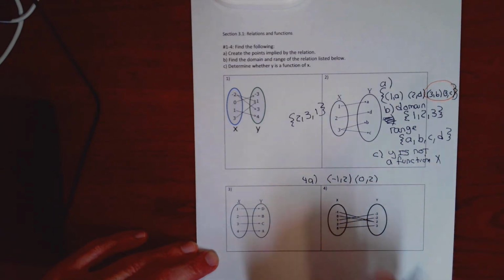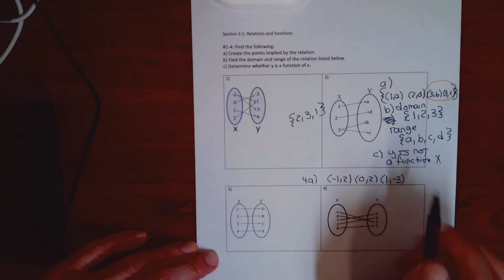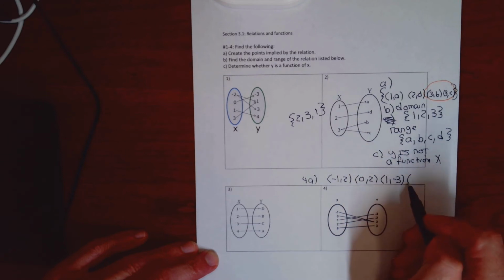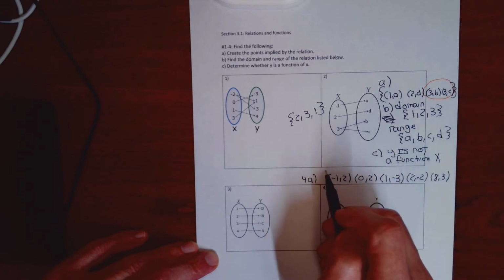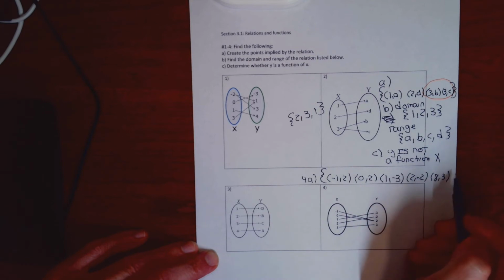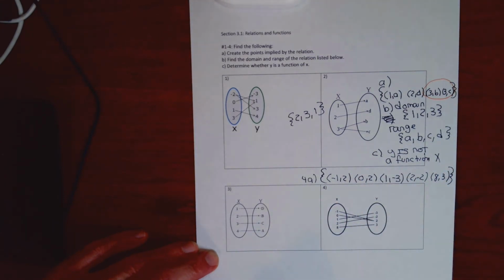There's a line from +1 to -3, from 2 to -2, and from 8 to 3. So that's the relation. Because there's only a finite number of points, these set braces that I can't really draw are the appropriate symbols to capture the points in.